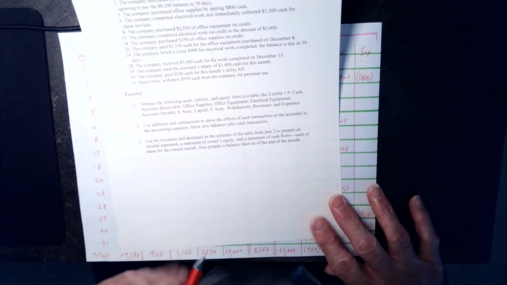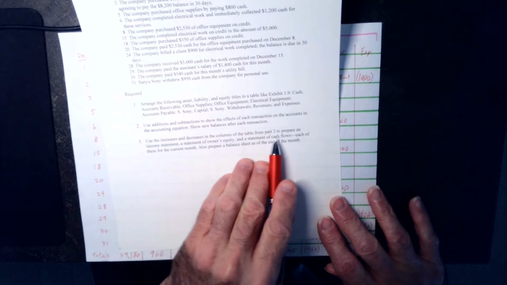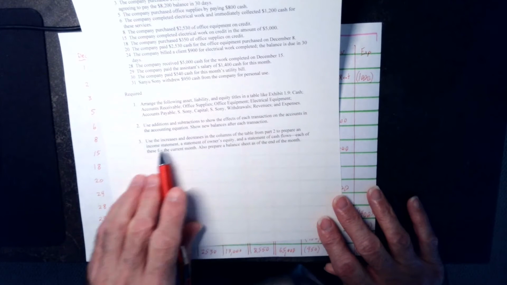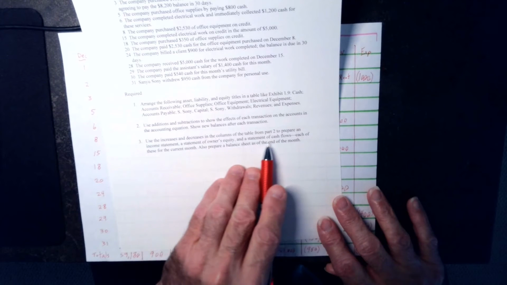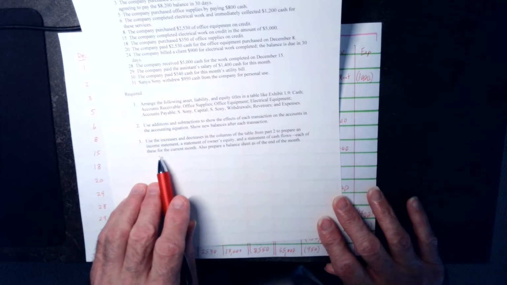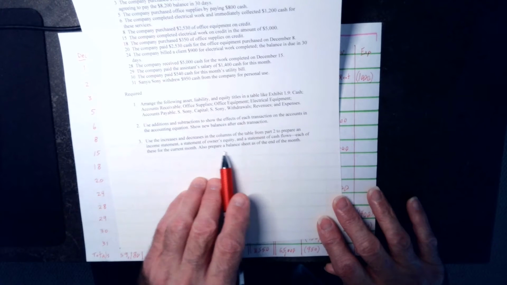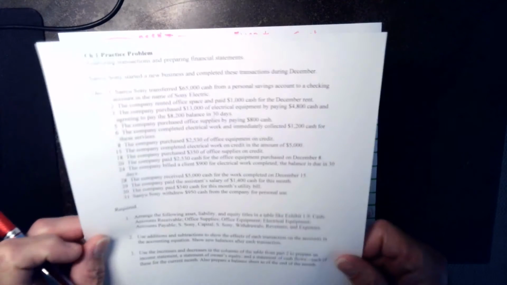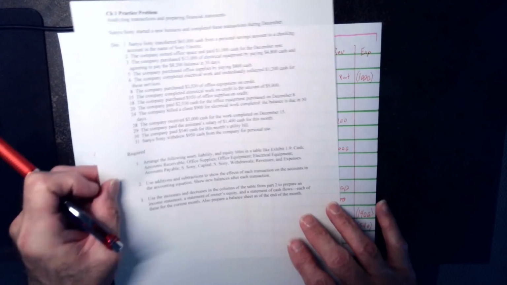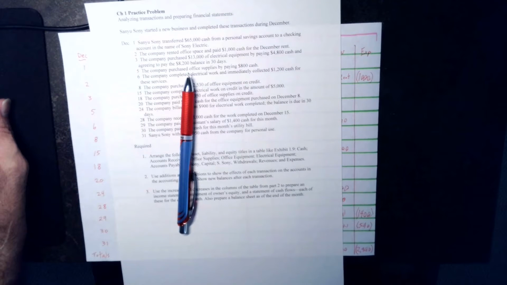After I do all this, use increases and decreases in the table to prepare an income statement, statement of owner's equity, statement of cash flows, each of these for the current month, and also prepare a balance sheet at the end of the month. Alrighty, y'all ready for this? Okay, hang on a sec. Let me go ahead and get all set up for this one. I'll be right with you.